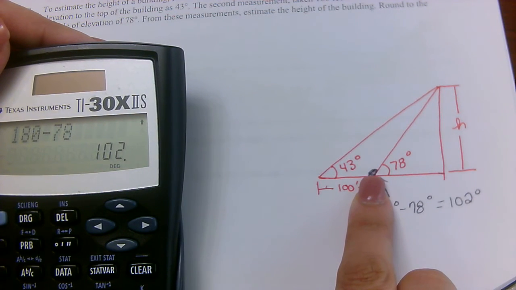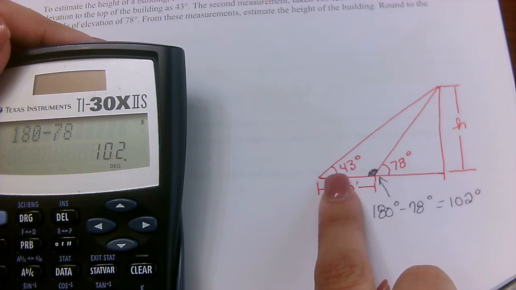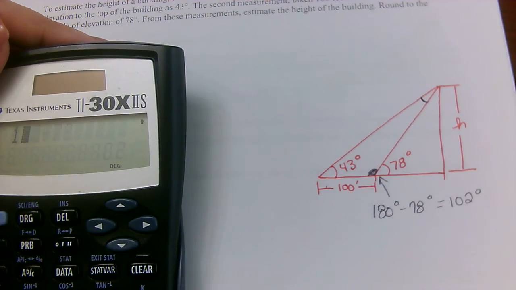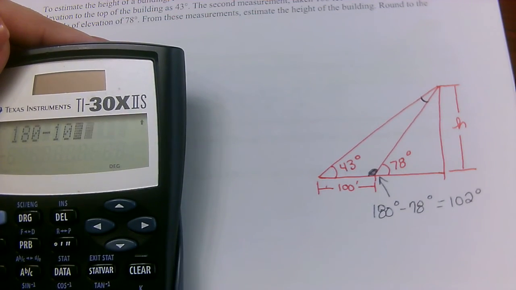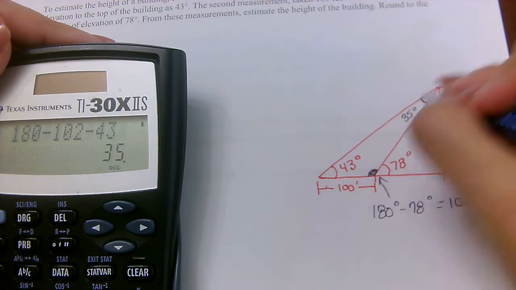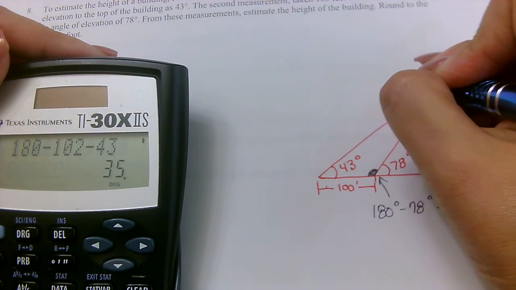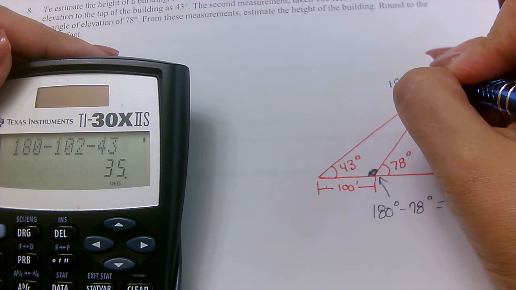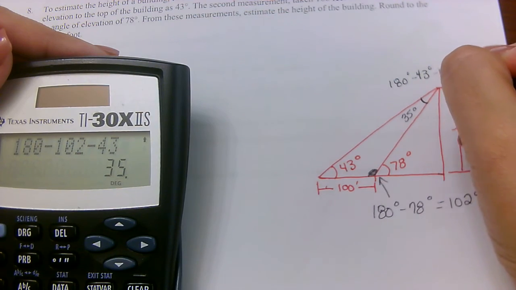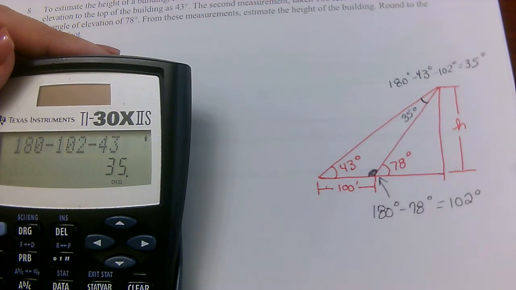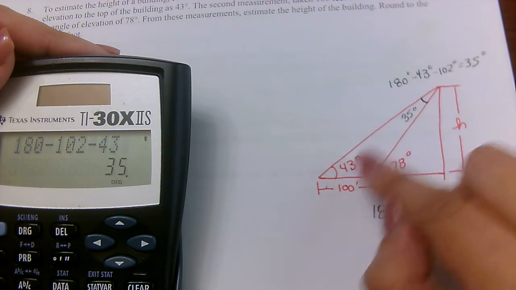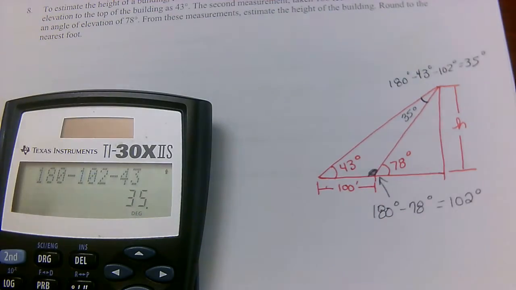Now that I know this is 102 and I know that this is 43, I can easily calculate the angle right here. So 180 minus 102 minus the 43, that will get me this degree to be 35. And I'm going to write that down here. 180 minus 43 minus 102. Okay, that gets me this angle here. Now I have this corresponding ratio. Sine of 35 degrees divided by 100.